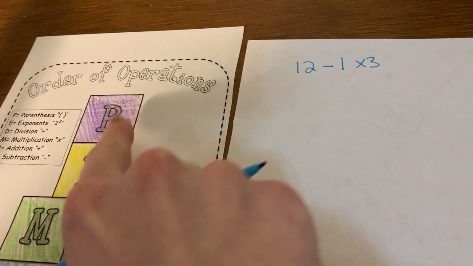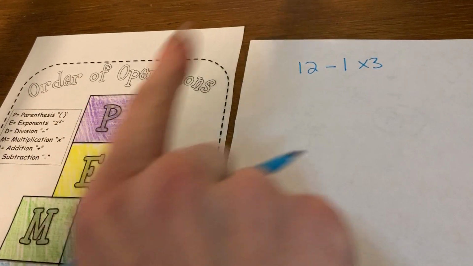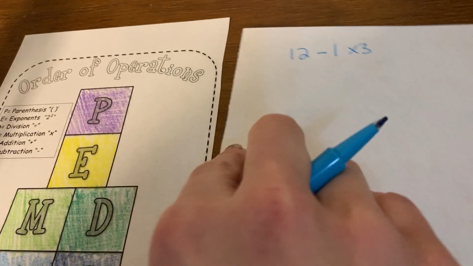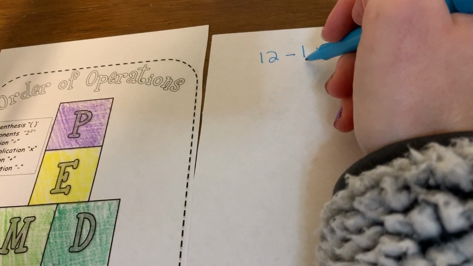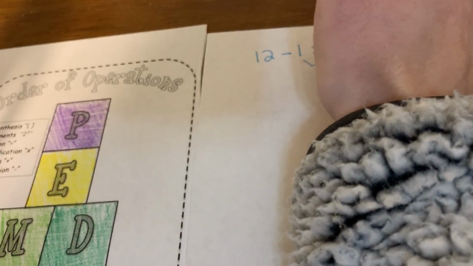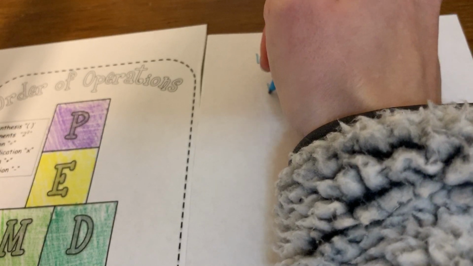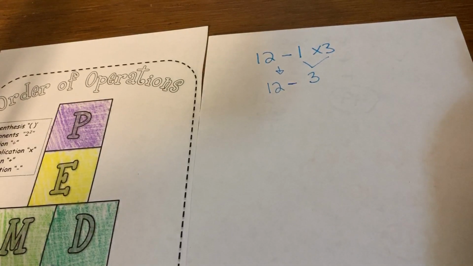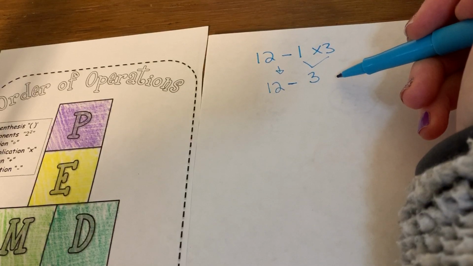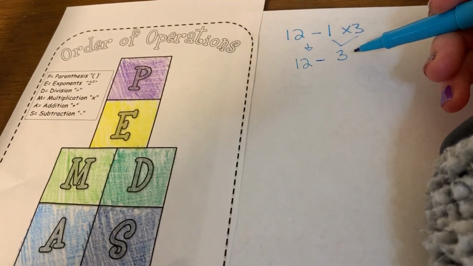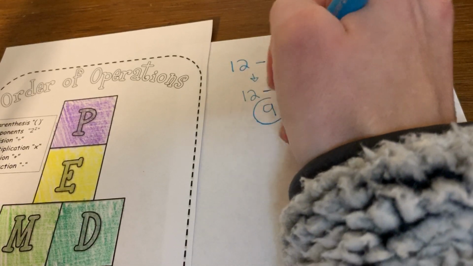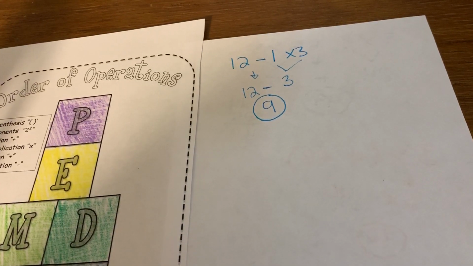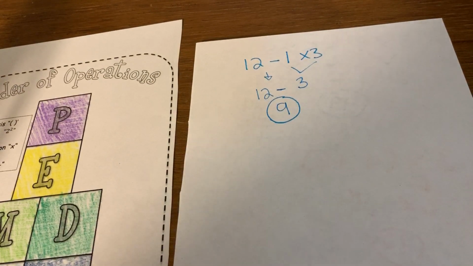All right, so parentheses. Are there any parentheses? No. Are there any exponents? No. Multiplication and division? Yes. So I'm going to solve this first. 1 times 3 gives me 3. And then I'm going to bring down the 12 and the subtraction sign. And now I have 12 take away 3 that I'm going to do. Okay, that's all that's left. So I'm good to do this. 12 take away 3 gives me 9. So there's my answer.